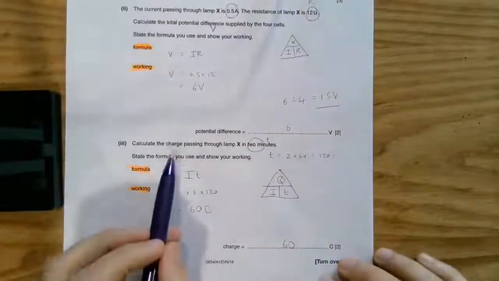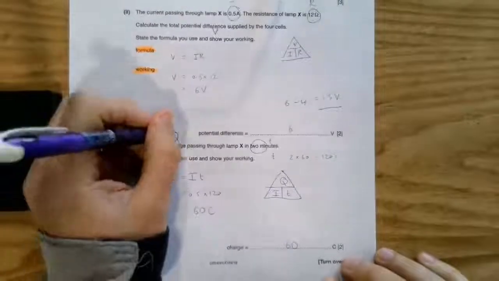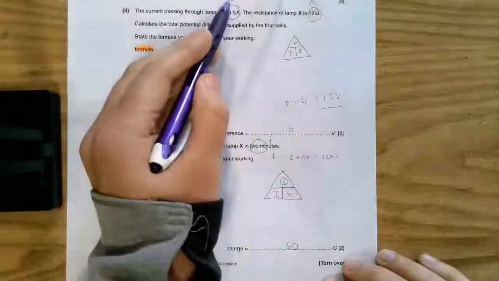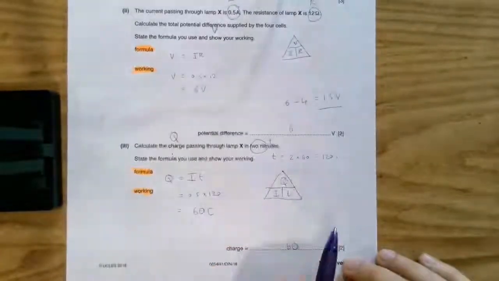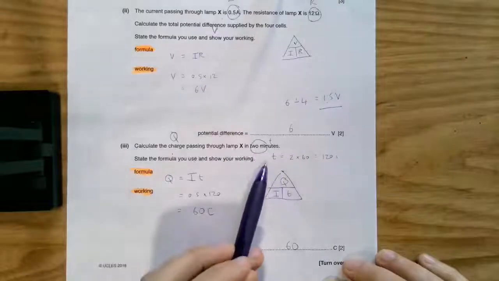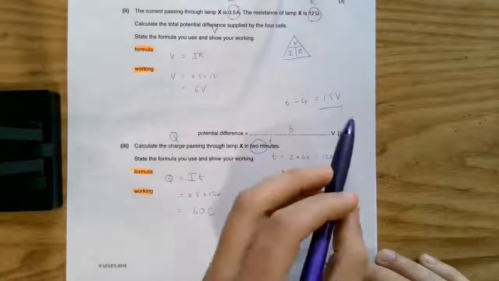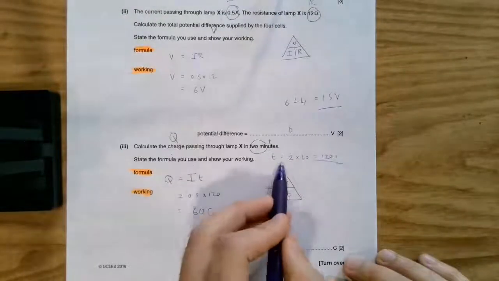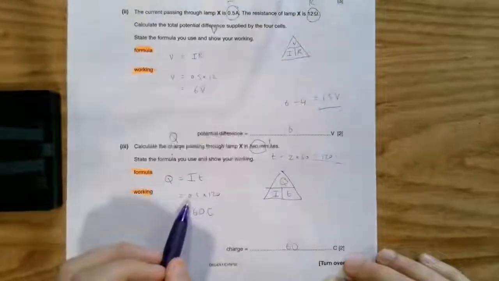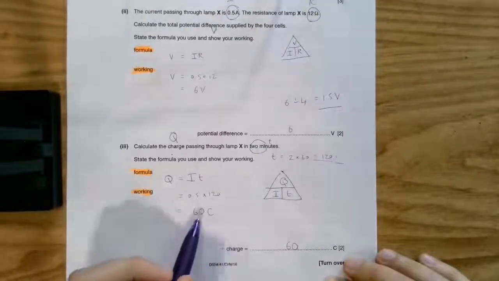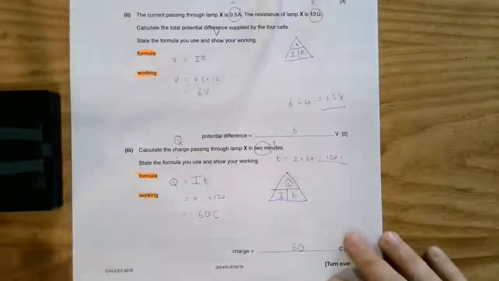You're then asked to calculate some charge, that's Q. Well, we know I and we know t, and again, this comes up again and again, specifically 2 minutes. You're told time in minutes. We know that time SI unit should be seconds. So please make sure you've done a conversion. 2 times 60, 120 seconds. You've got an I, 0.5 times 120, 60 coulombs.